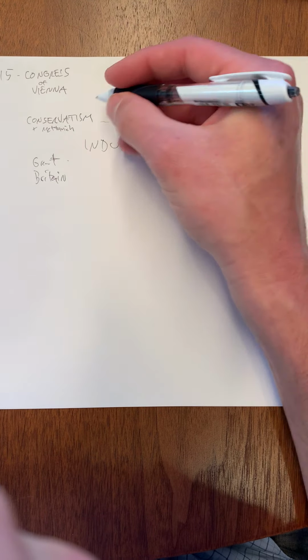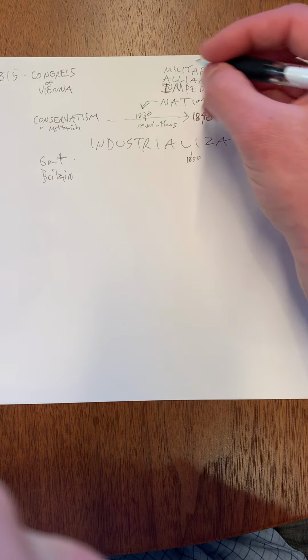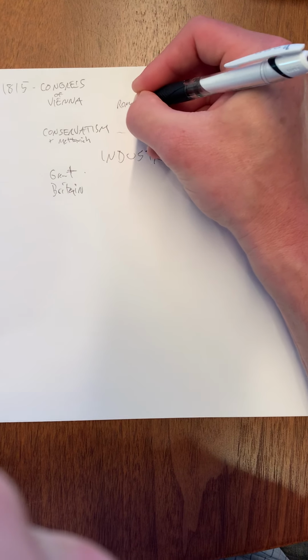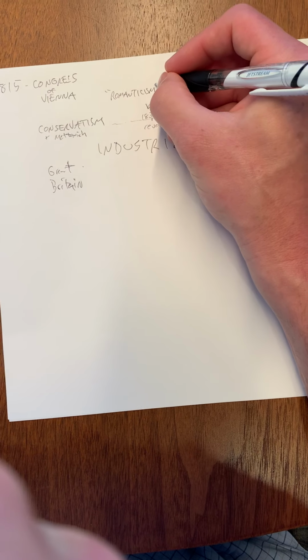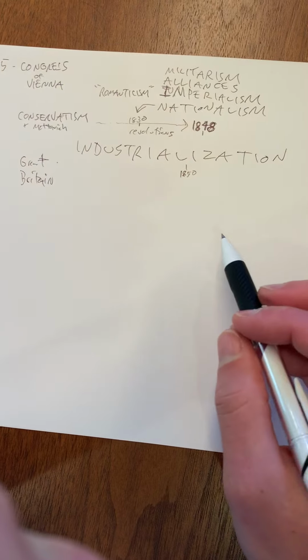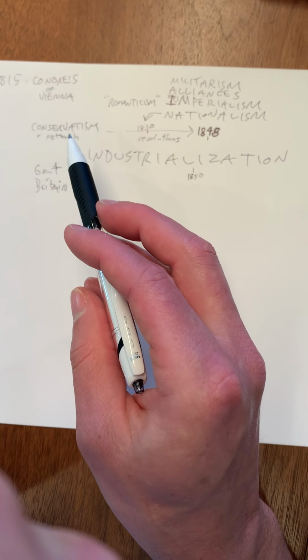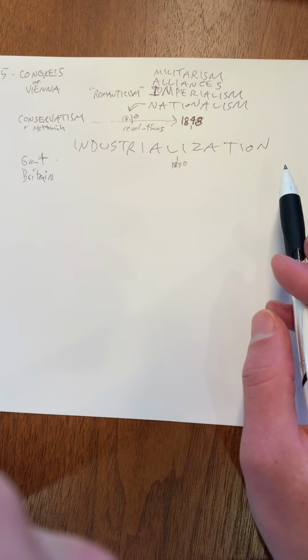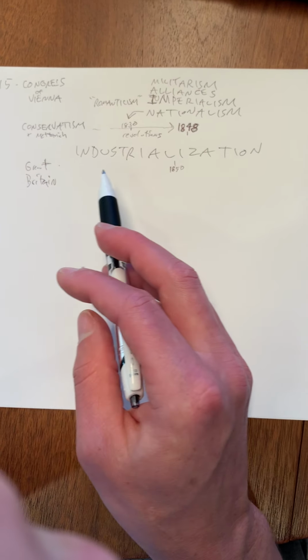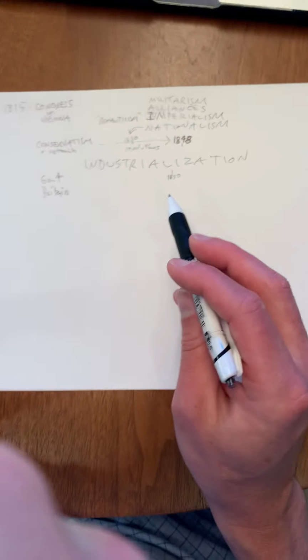You also have this artistic movement happening during this time, Romanticism, which we'll also go over. These are the isms, the different intellectual ideas, political ideas, and economic ideas that are surging through this time period.